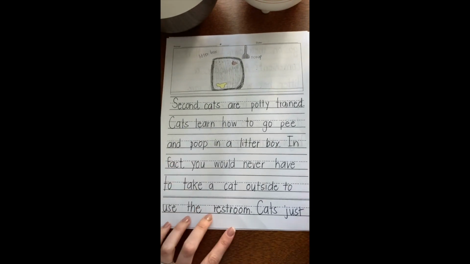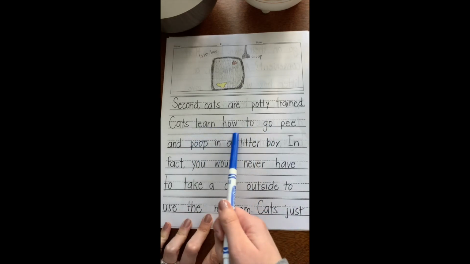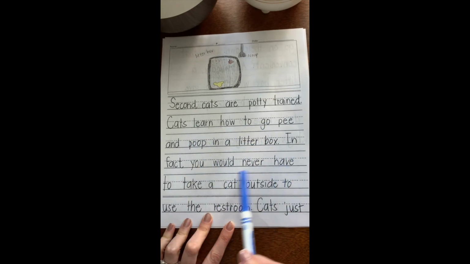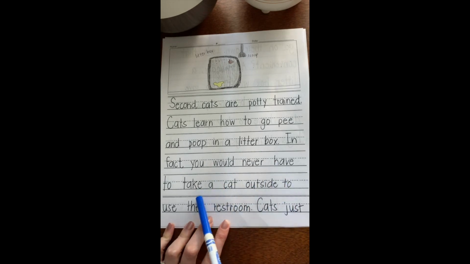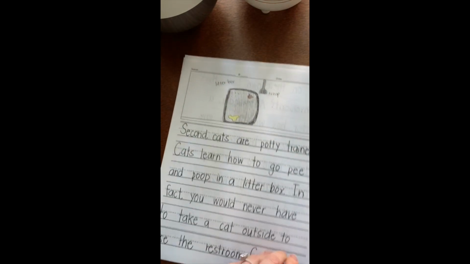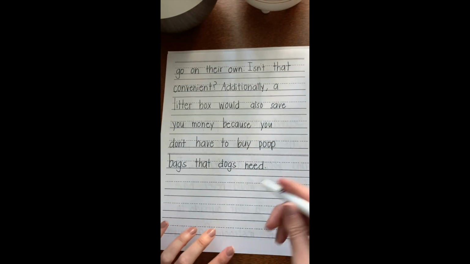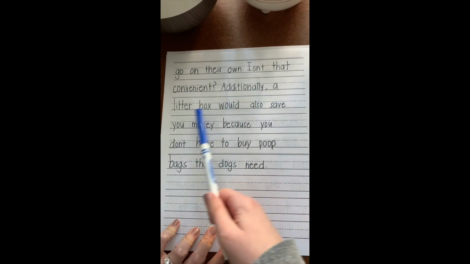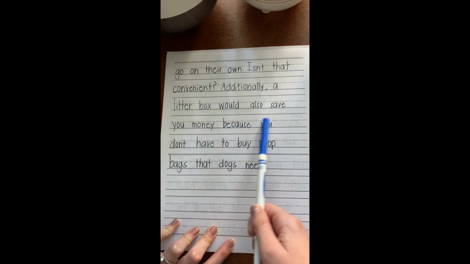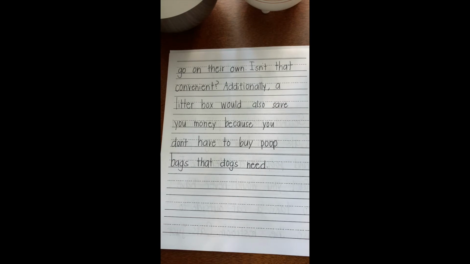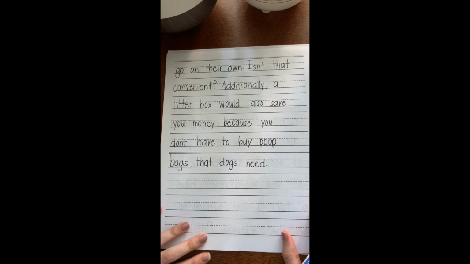Second, cats are potty trained. Cats learn how to go pee and poop in a litter box. In fact, you would never have to take a cat outside to use the restroom. Cats just go on their own. Isn't that convenient? Additionally, a litter box would also save you money because you don't have to buy poop bags that dogs need. Okay, so I see one area where I can add an adjective to add more color to my writing.